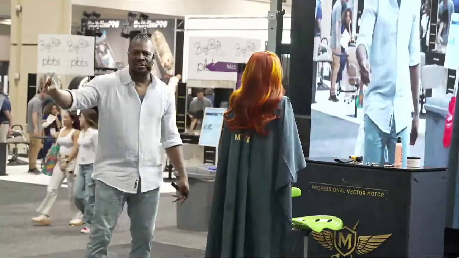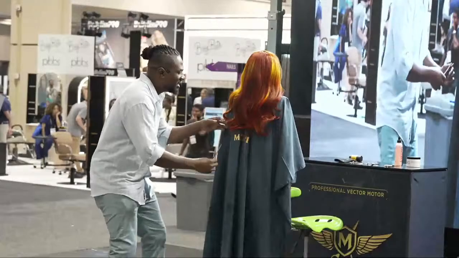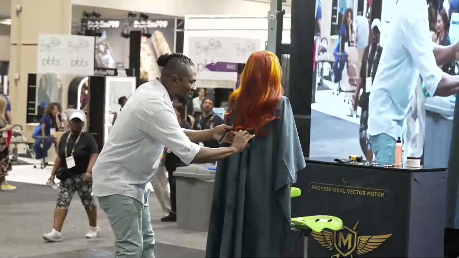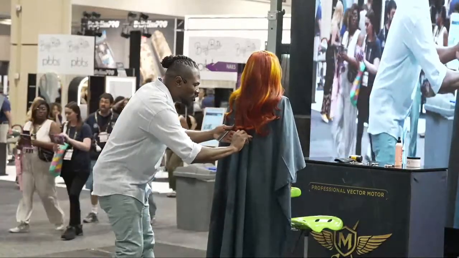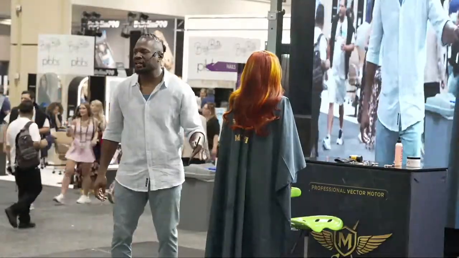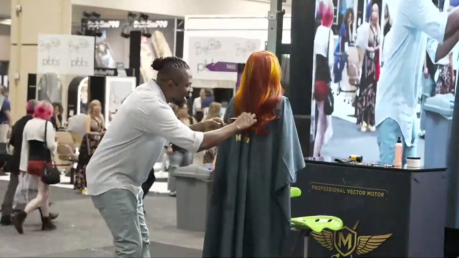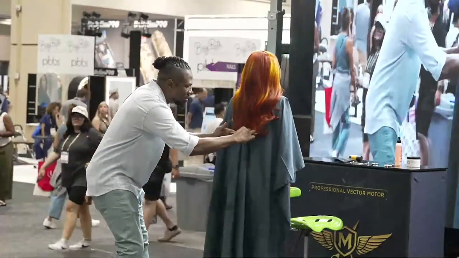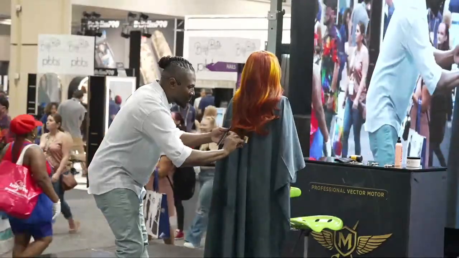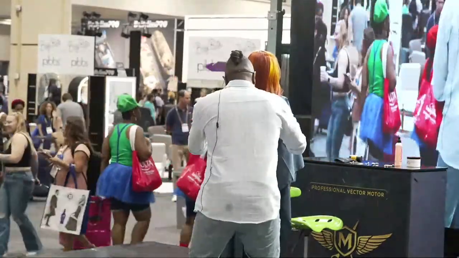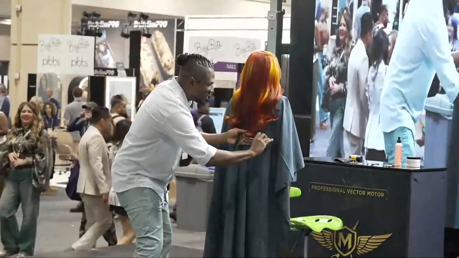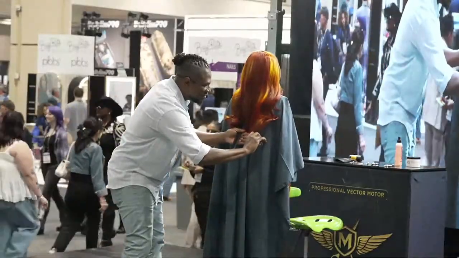Now, my Ghost T9s are made of VG10 steel, which is a very high quality, durable shear that will allow me to cut commercial hair without worrying about my shears dulling out. Having the right tools really makes your job a lot easier.